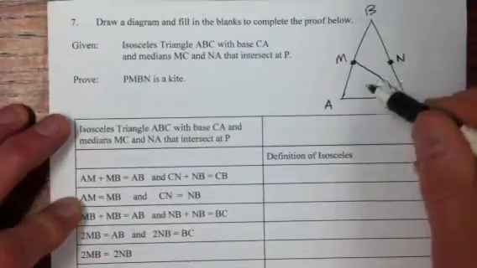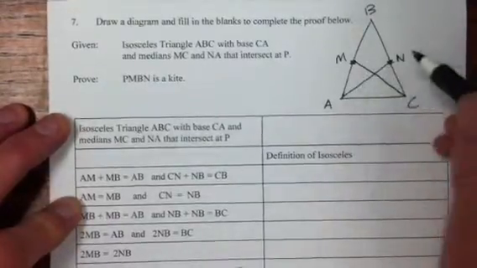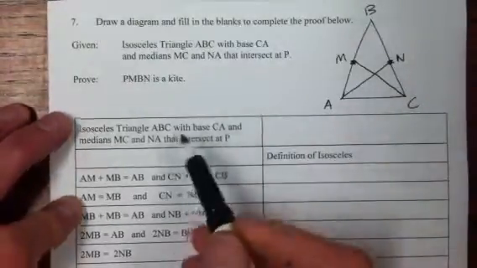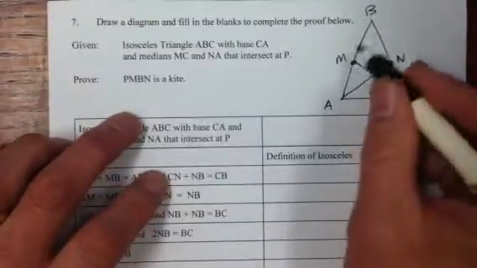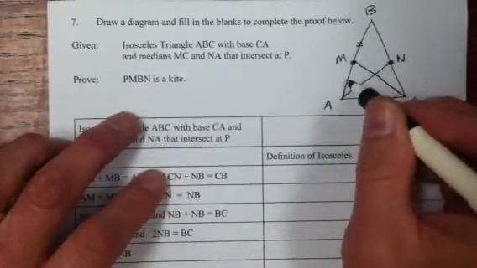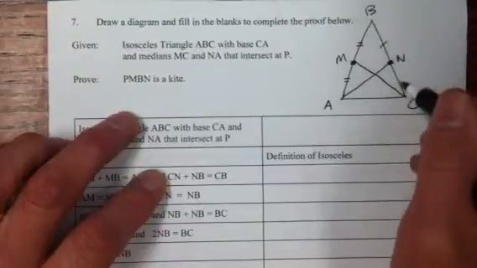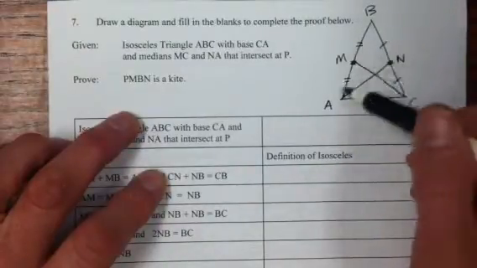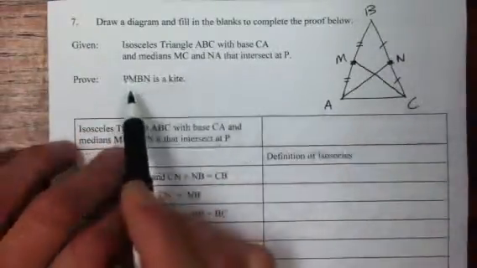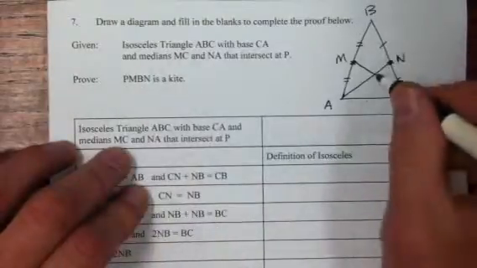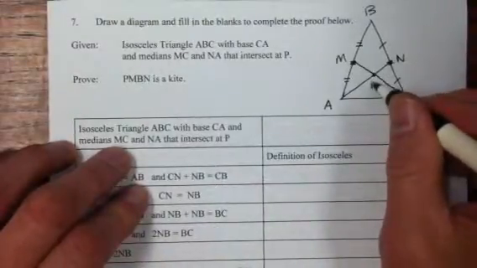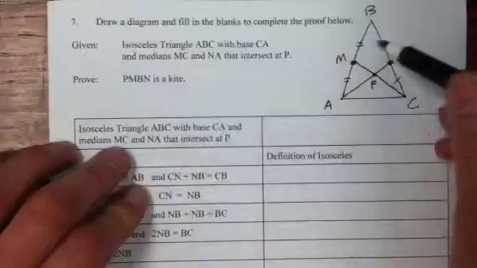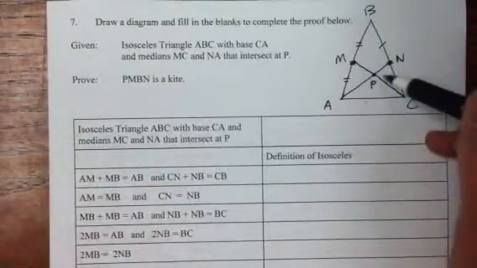There's NA, like that. And we are trying to say that these bisect, so we know that this is the same as this, and this is the same as this. We don't necessarily know they're equal to each other yet. Turns out they are. Prove that if they intersect here at point P, that this thing in here is a kite. Well, that would maybe make sense.